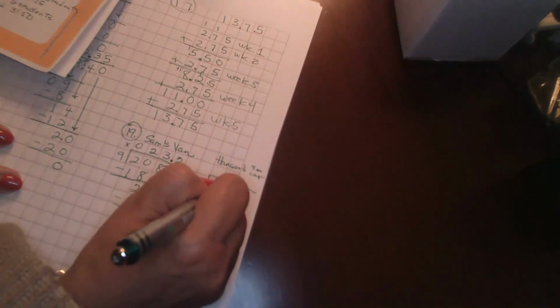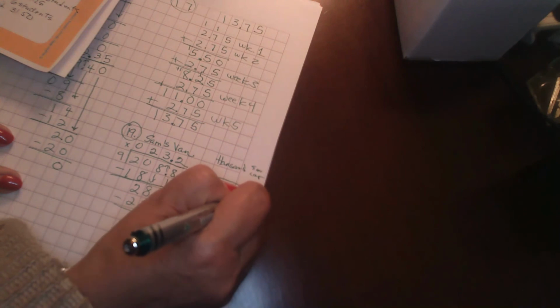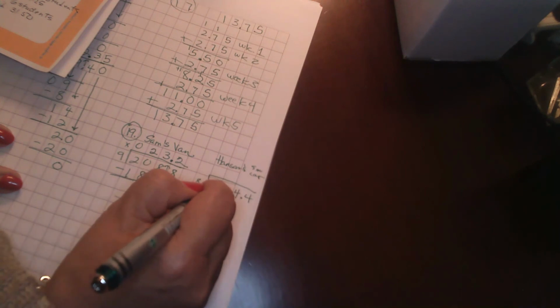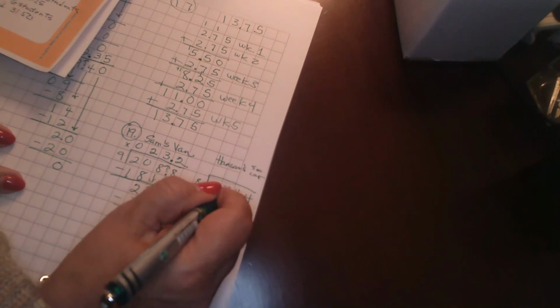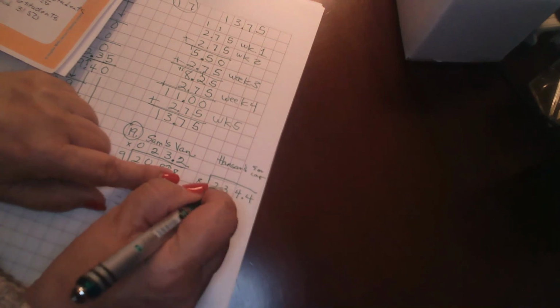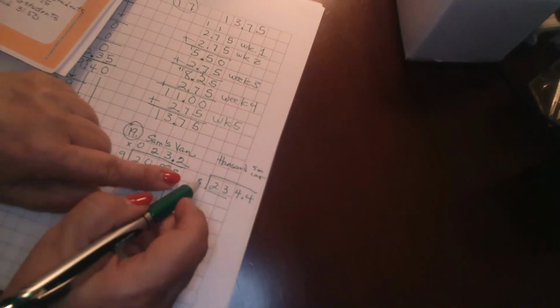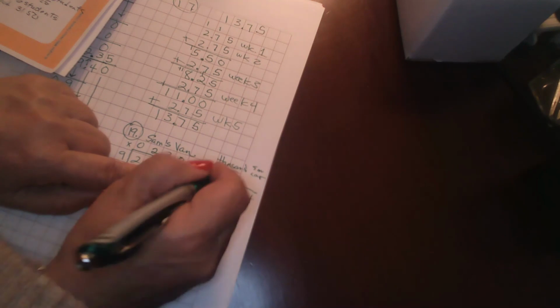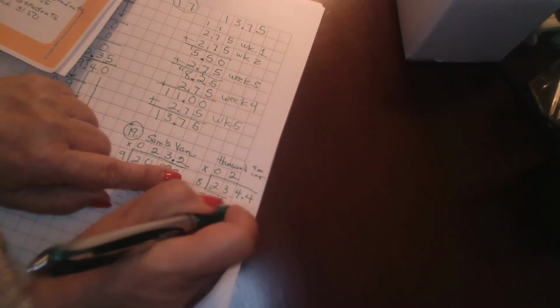8, and I'm going to try to squeeze this in. 234 and 4/10. 8 cannot go into 2, but it can go into 23. How close can I get? 8 times 2 is 16. 8 times 3 is 24. Oops, too big. So it's going to be 2. 8 times 2 is 16. Subtract that out.